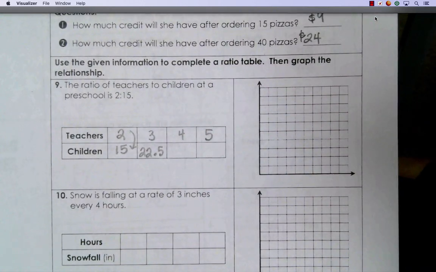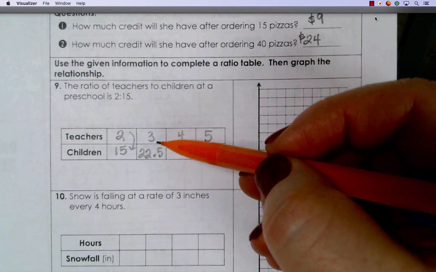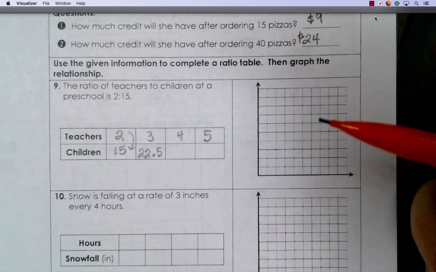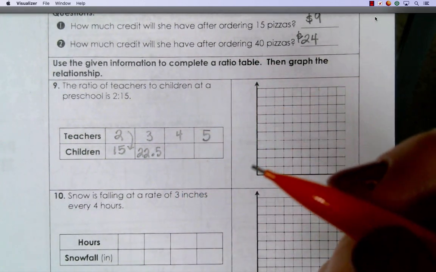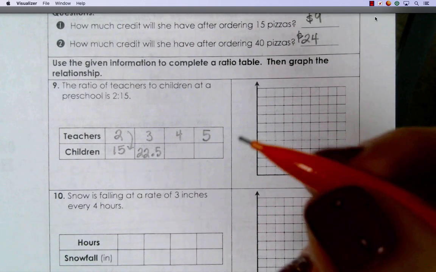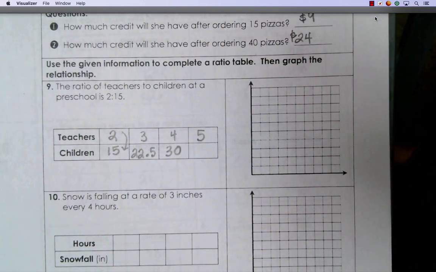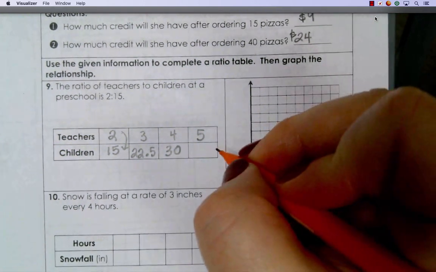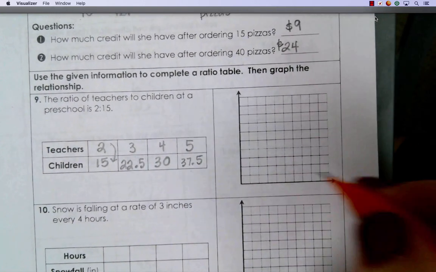We don't cut kids in half. So in the real world, friends, you'd have to bump that down to 22. And then 4 times 7.5 is 30. And then 5 times 7.5 is 37.5.